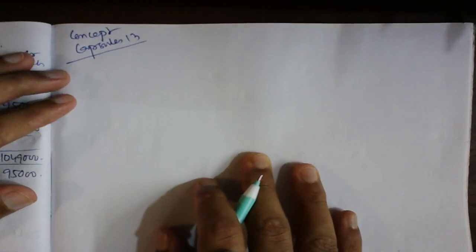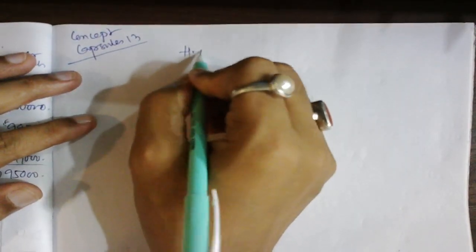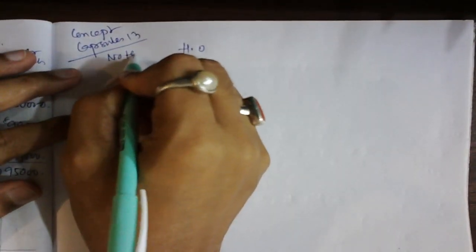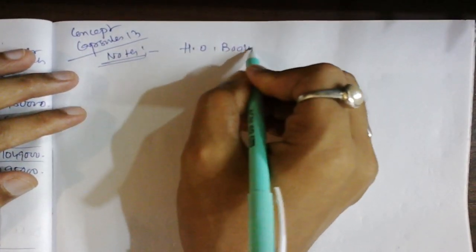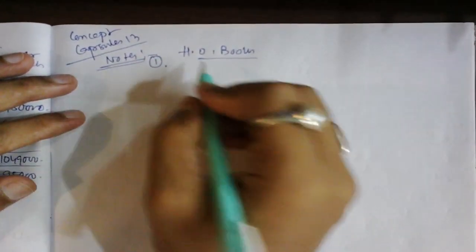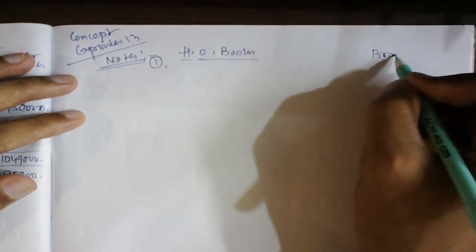Okay, so concept capsule 13 में सबसे पहले एंट्री क्या होगा देखिए. If I am doing notes, it's a workings. We are doing any workings. So in the notes you can see HO books is there. It's a notes one, and also branch books are there.